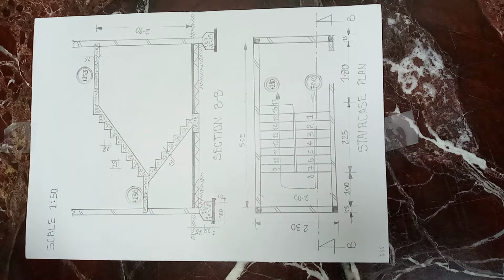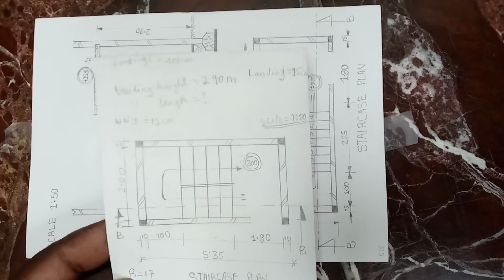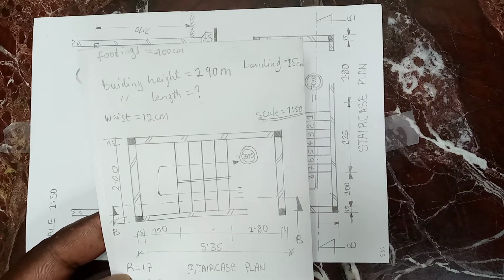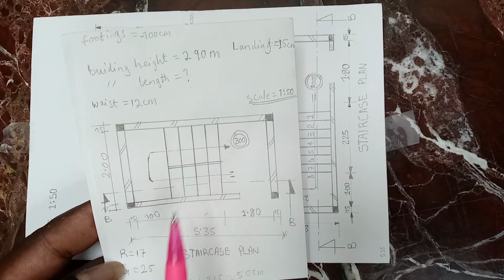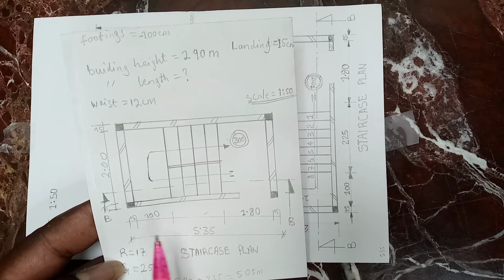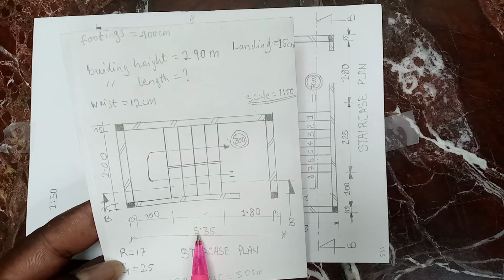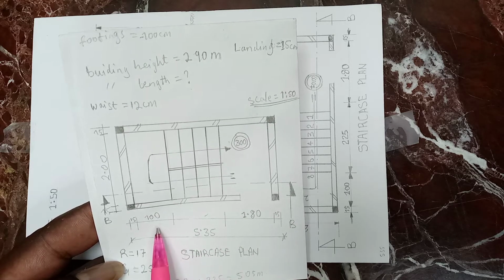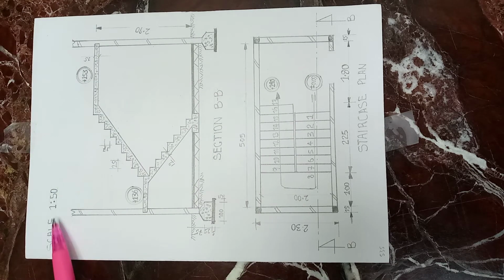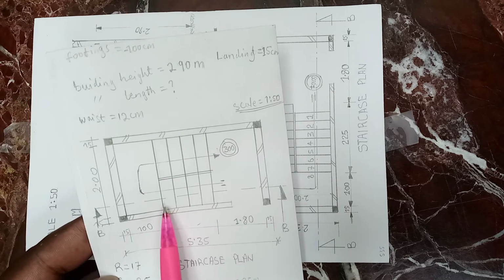Guys, considering we have a stairs to draw using a scale, this is just what we have been given to draw. The distance is 535, and we should use a scale of 150 to draw it.